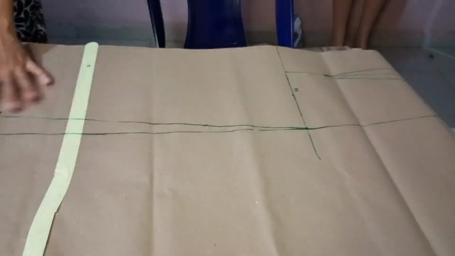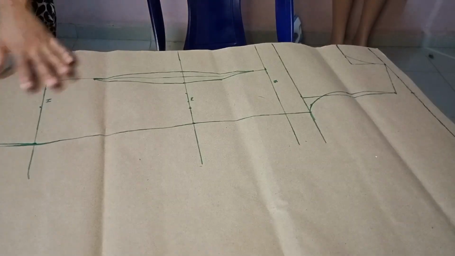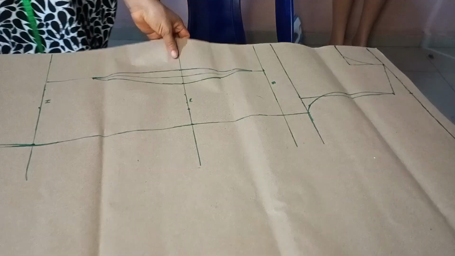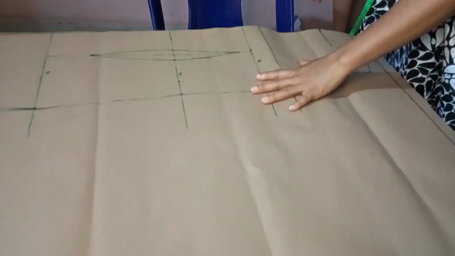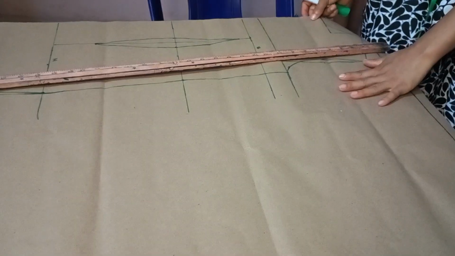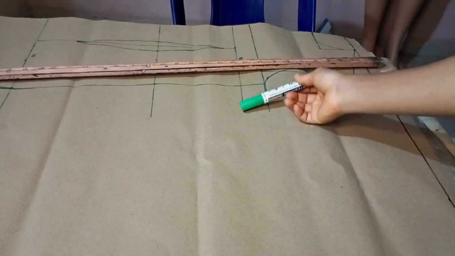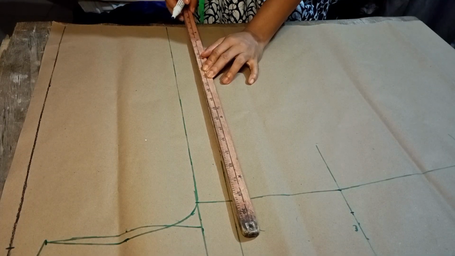So this is what we have. You can see how the whole thing came out. You can see our bodice is already forming and it's looking very beautiful. So we're going to just go ahead and start marking the back piece. We're going to use the same pattern paper, and we are going to just extend the chest line. We're going to extend the bust line, because we're going to be maintaining the line.